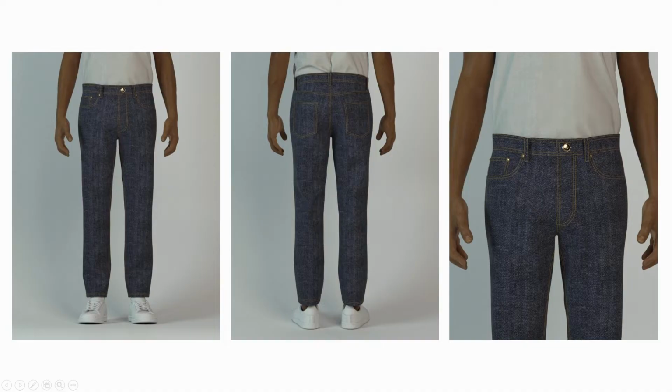Hello everyone, today we are going to learn how to create a pant in Clo. We're going to follow the process of adding in our avatar, our Clo avatar, organizing our patterns, and then adding the details to complete this pant. So let's go into it.